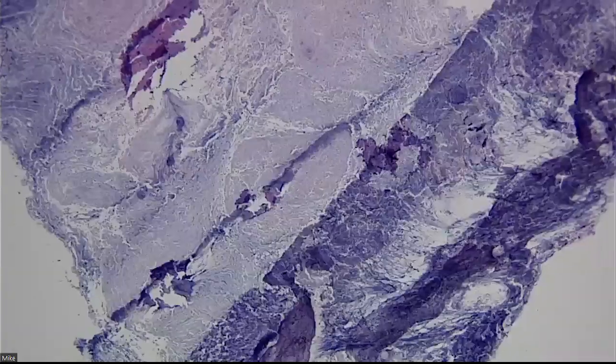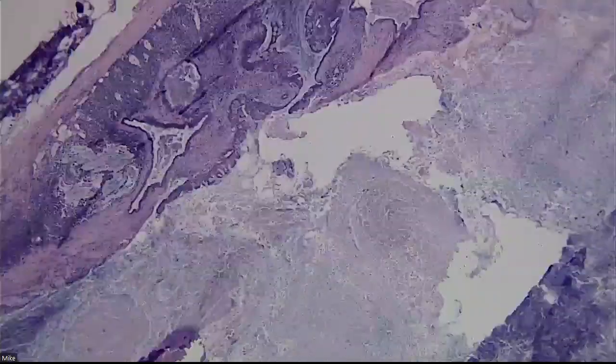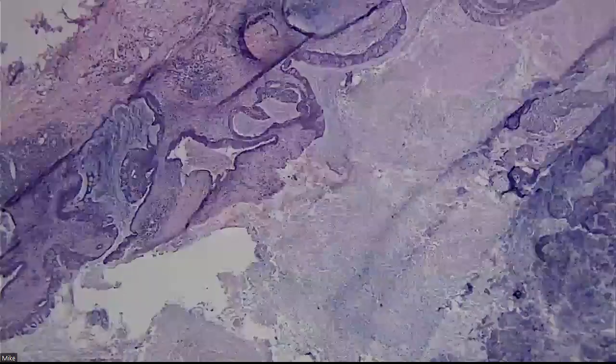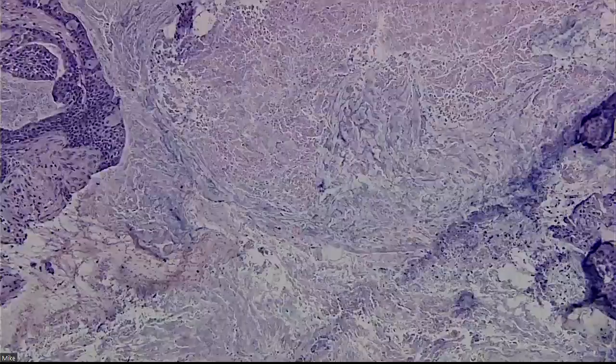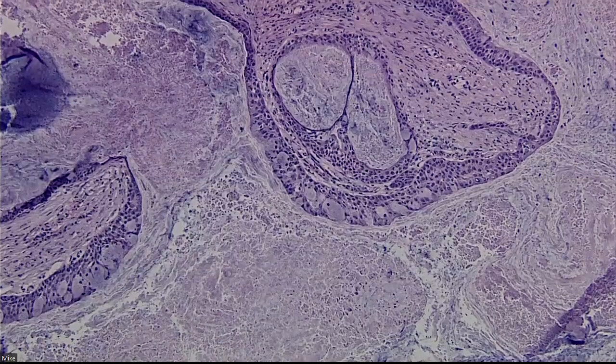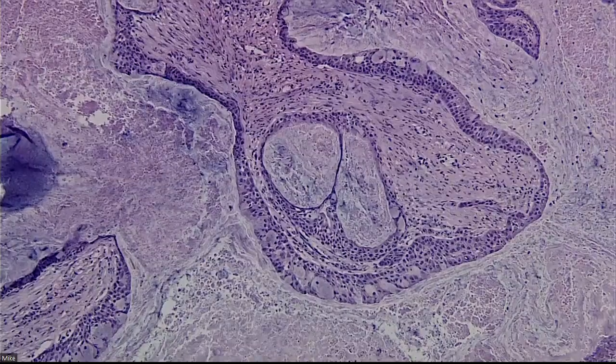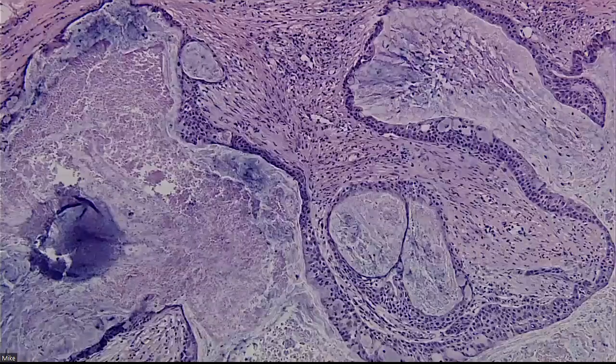So definitely have some parotid glands here with often mucin. I think necrosis as well. Maybe.